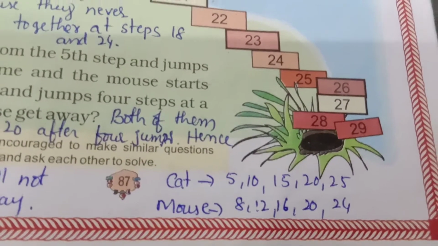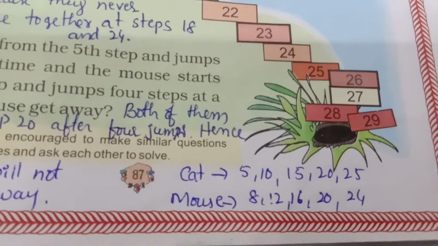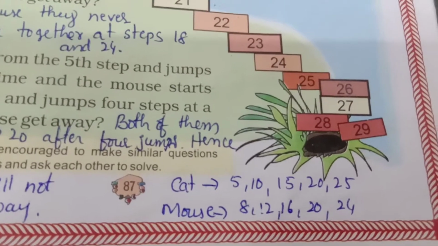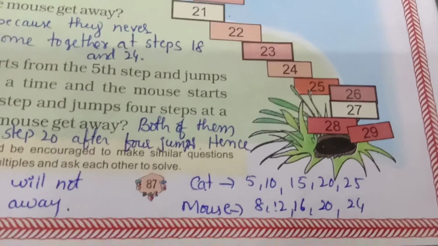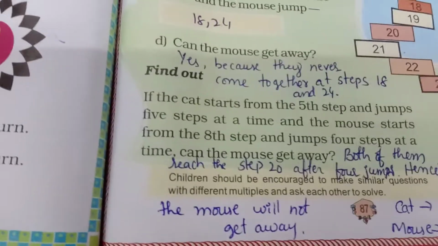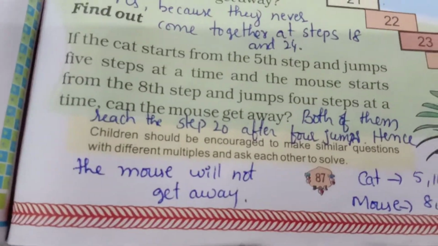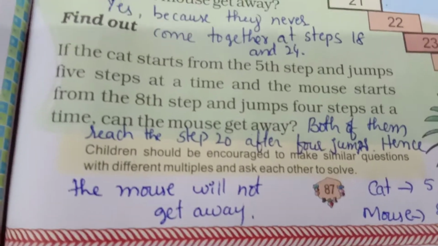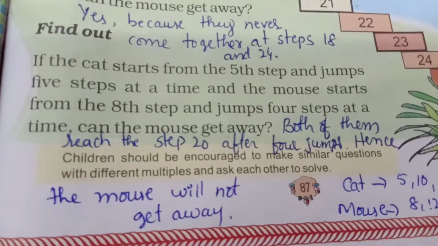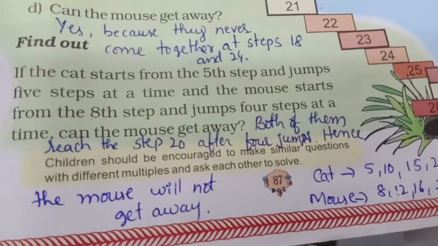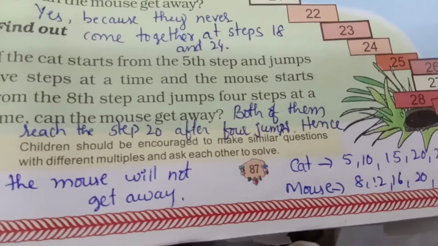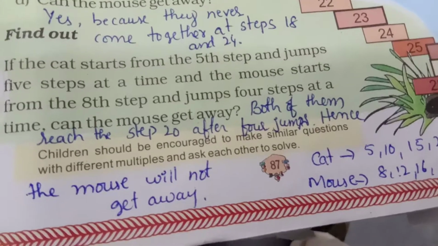Whereas on the 4th jump, we will find the cat and mouse together at the same time. Together they are standing on the same step, 20. Therefore, the cat will not get away. The mouse will not get away. The cat will catch the mouse, because at the same time both will stand on the 20th step. Yes, children should be encouraged.